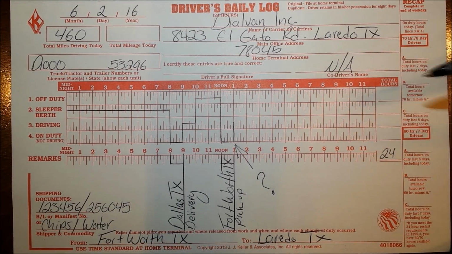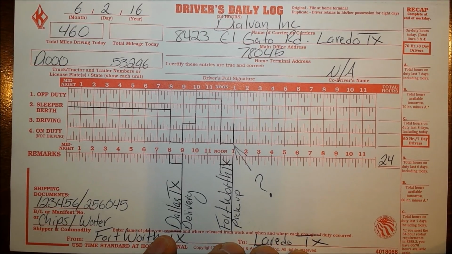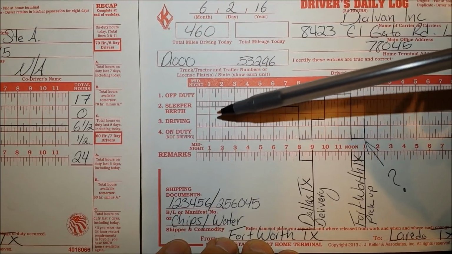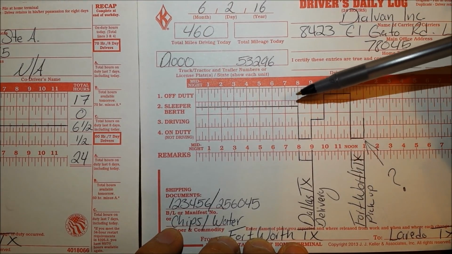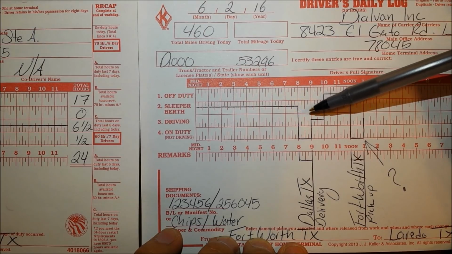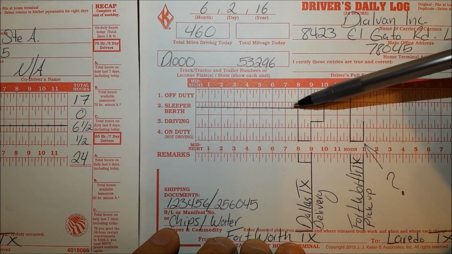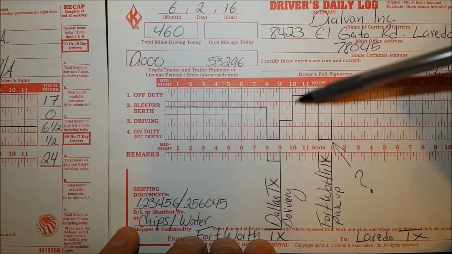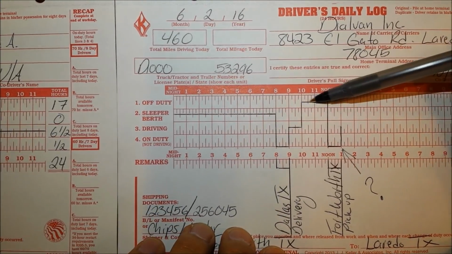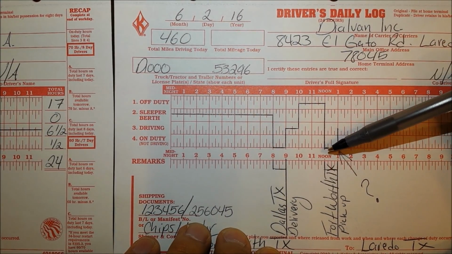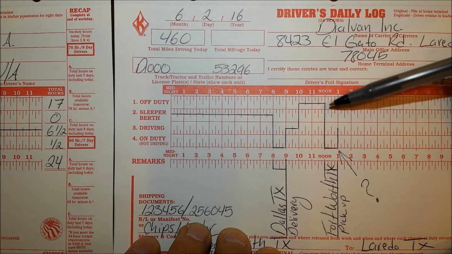So that's how the sleeper berth provision works. This sleeper berth provision is mainly used by Texas drivers. Our Texas drivers are the ones that mainly use it. You know, because sometimes we're not able to rest the 10 hours completely up in Houston or in Dallas. So sometimes we have to split it into 8 and then 2. The 8 we rest when we're about to deliver. That's why we got to leave a little early. And the 2 hours, we rest them while we're waiting to pick up.